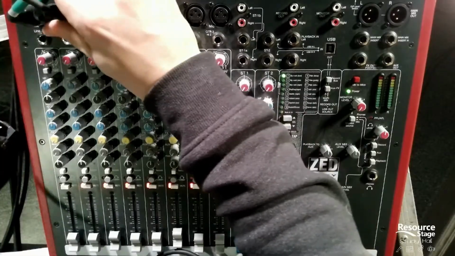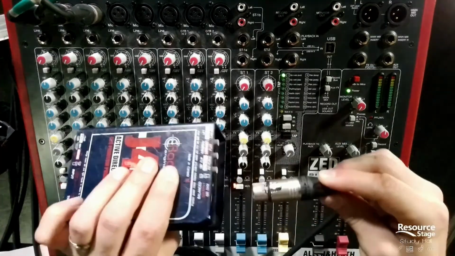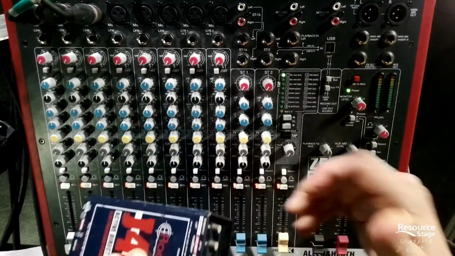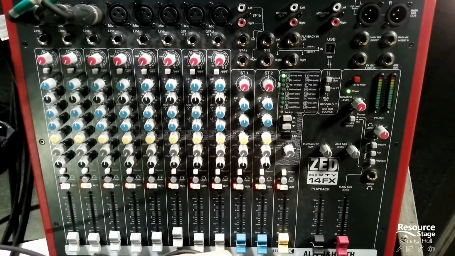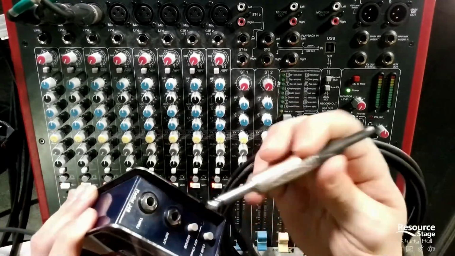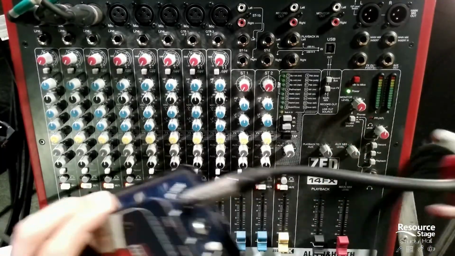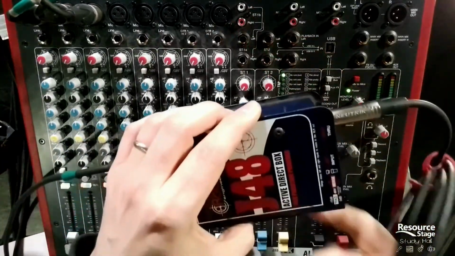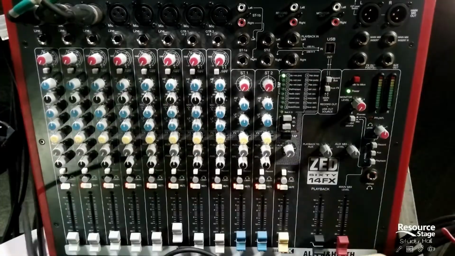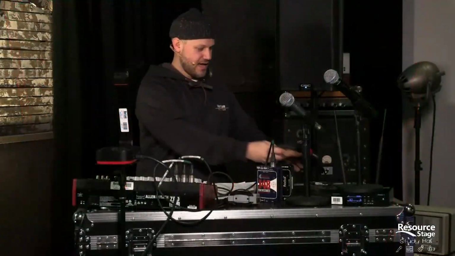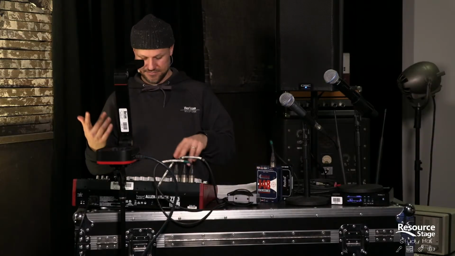It only goes in one right way. There we go. And then I'm going to take the other end and connect it to my DI box here. And now I've got an input right here that would be appropriate for, say, a student who brought in a guitar or an instrument with a pickup. There we go. So now I've got my instrument cable connected to my DI box, connected to the microphone cable, connected to my mixer. And that's how you would connect an instrument.